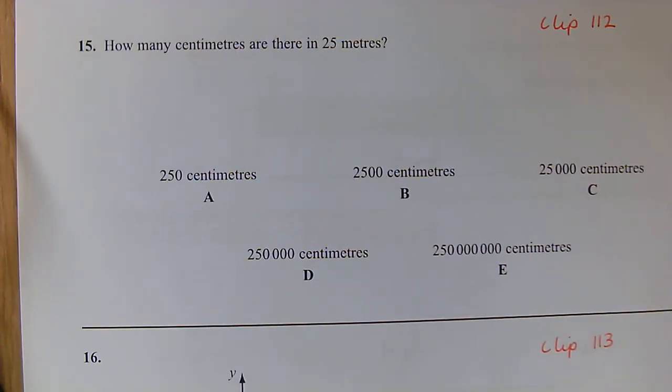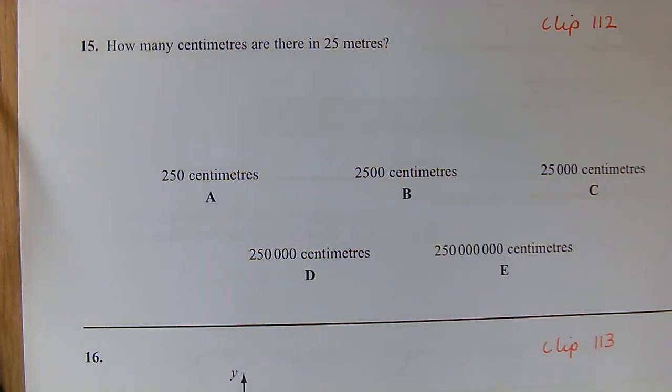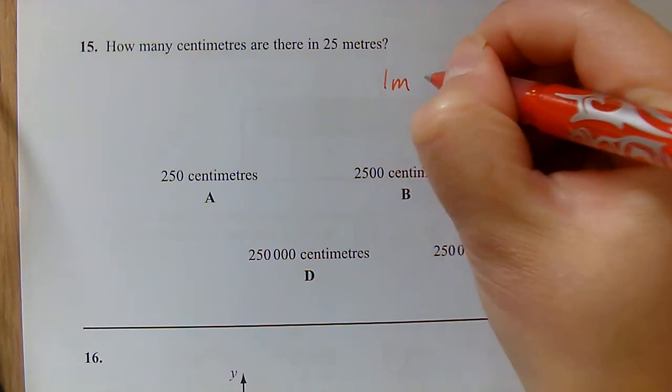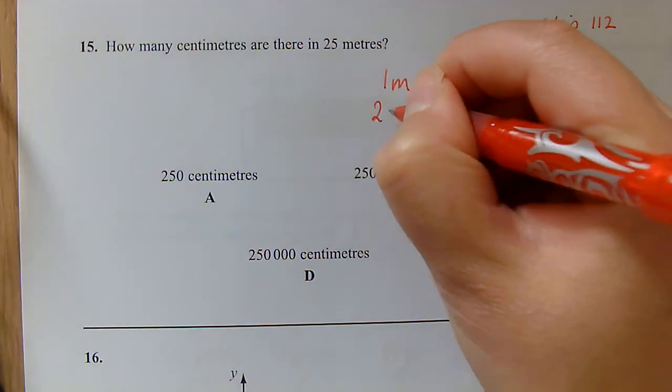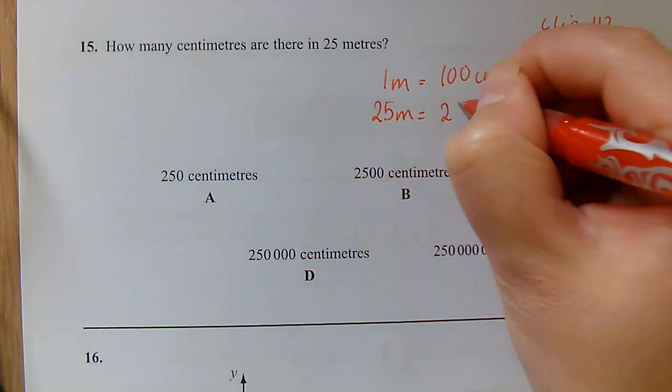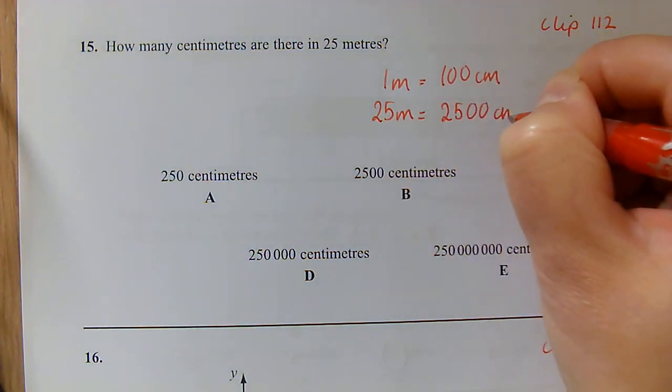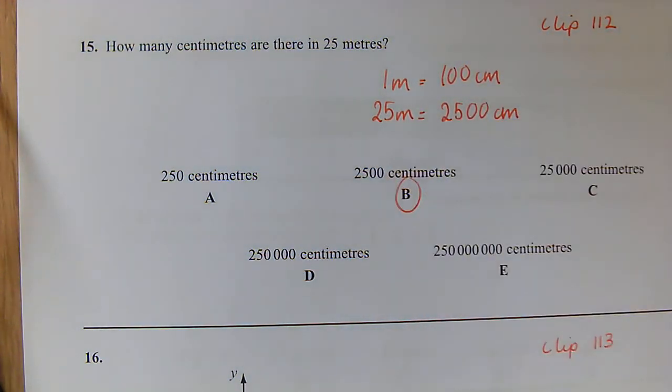Question 15, converting our metric units. So how many centimetres are there in 25 metres? So we've got to remember that 1 metre is 100 centimetres. So if I've got 25 metres, that means I've got 2,500 centimetres.